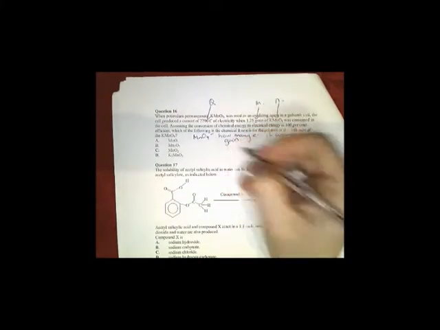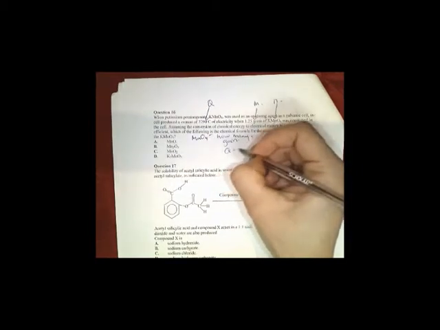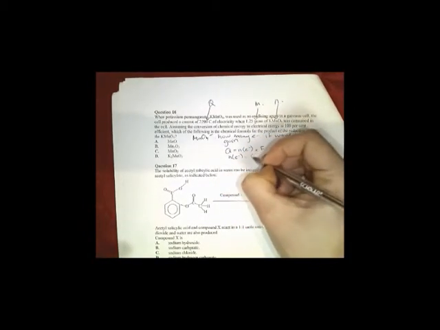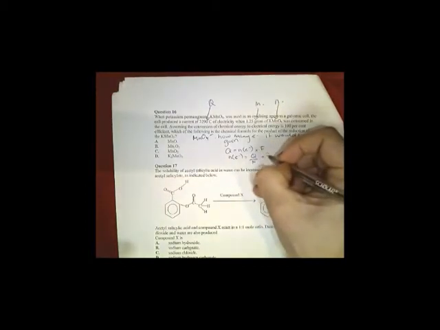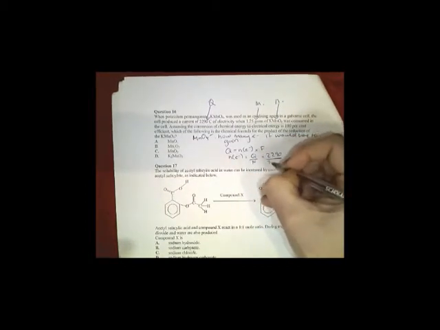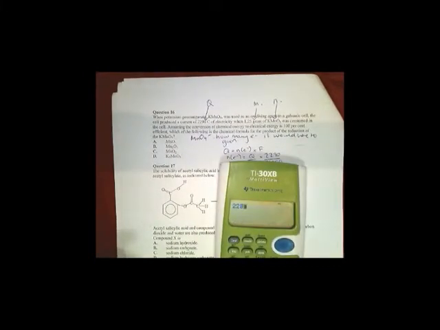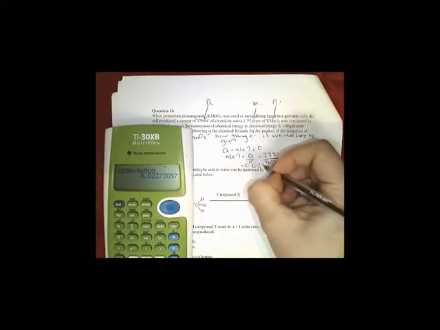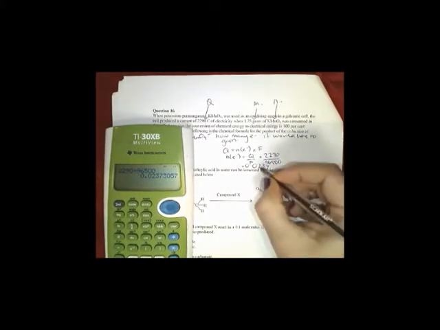Okay, so if you have a look, we've got Q equals NE times F. The moles of electrons equals Q divided by F, 2290 divided by 96500. So the moles of electrons is 0.0237.